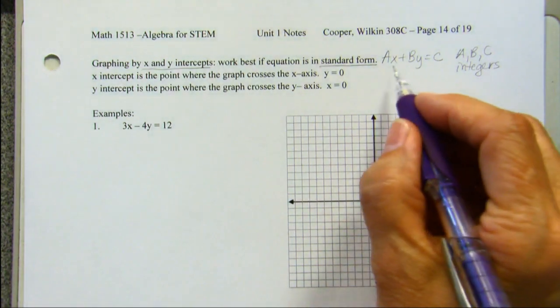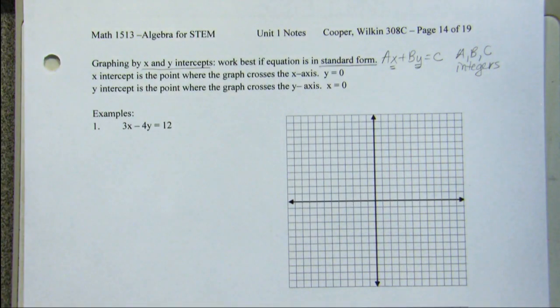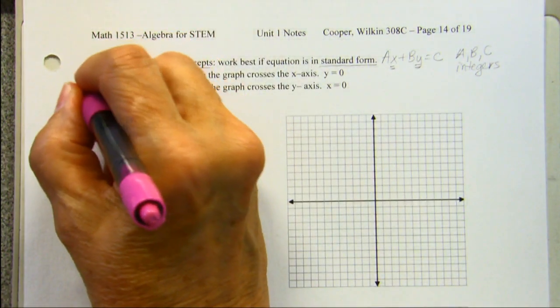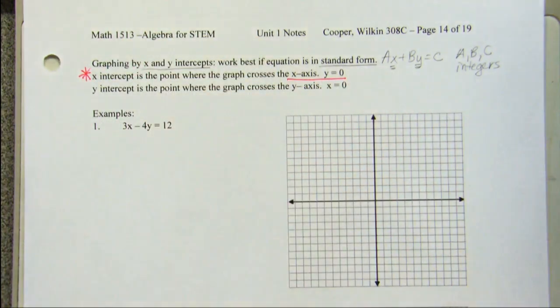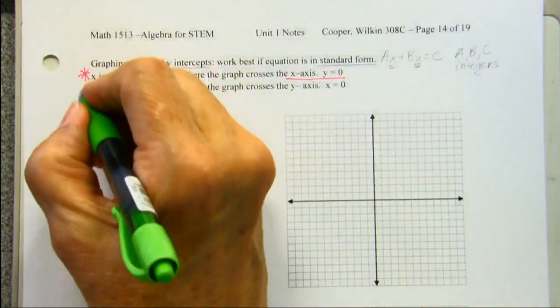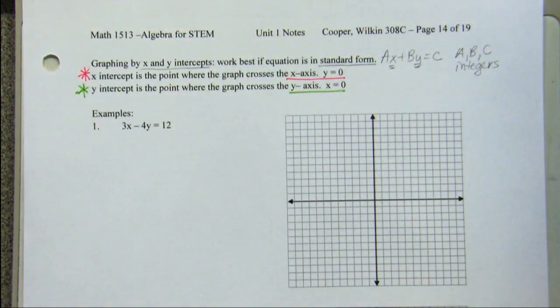If the x and y are on the same side, it's nice to do x and y intercepts because then you don't have to solve for y like we did on the previous page. But just remember, on the x-intercept, the y is always 0, and on the y-intercept, the x is always 0.